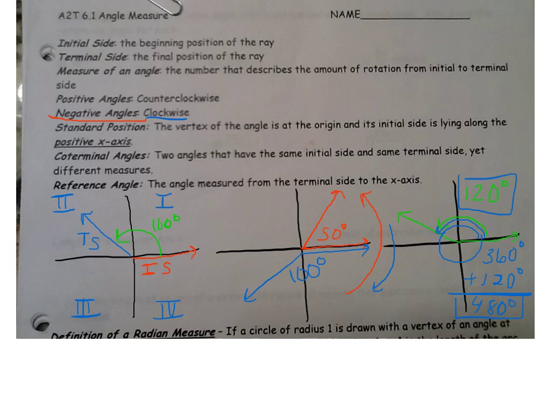Alright, now, the next one down, the reference angle. The reference angle is when you take the terminal side and connect it down to the x-axis, always the x-axis. The reference angle is the angle in here, this little sliver, I'm going to color it in a little bit, from the terminal side to the x-axis. So in my 120 degree example here, the reference angle would be a 60 degree reference angle. It's always from the terminal side to the x-axis.